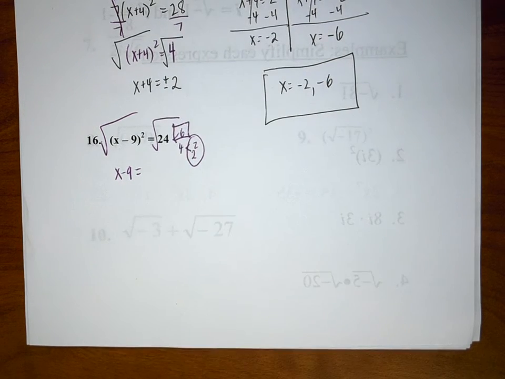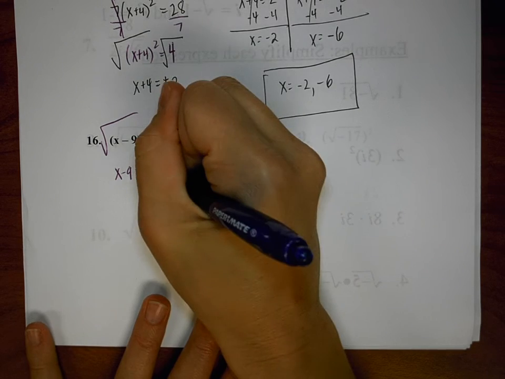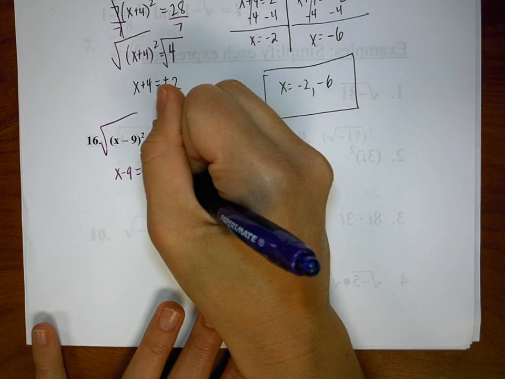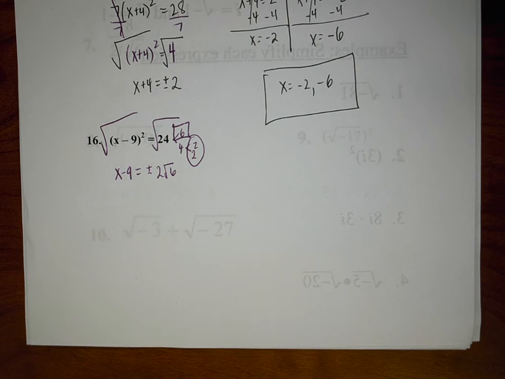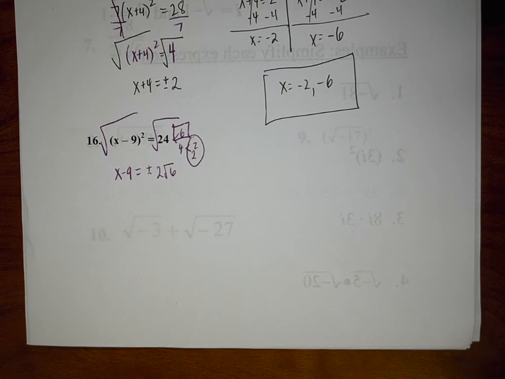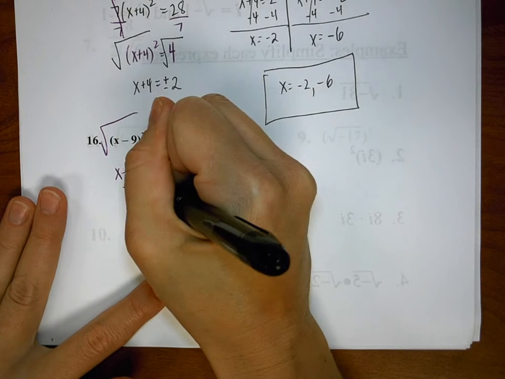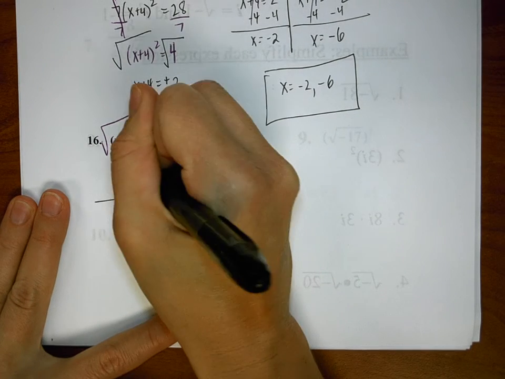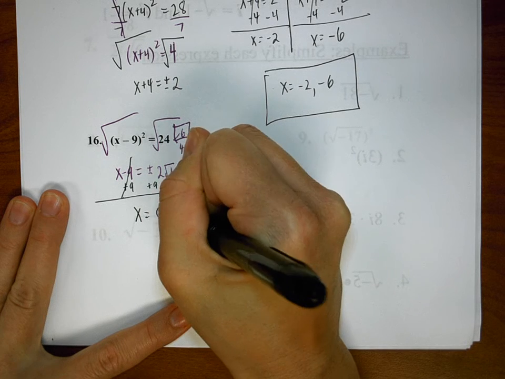Did you have a question, Michael? No. Okay. So then that ends up making plus or minus 2 root 6. Now, we can't add whole numbers and roots together. So instead of breaking this into two different equations, which you could, it's easier to just go ahead and add 9 like this to both sides. And then my answer will be x equals 9 plus or minus 2 root 6.